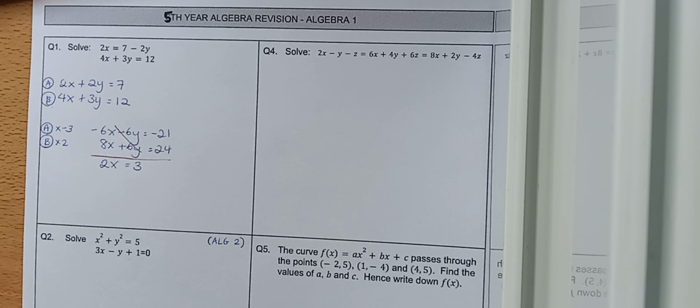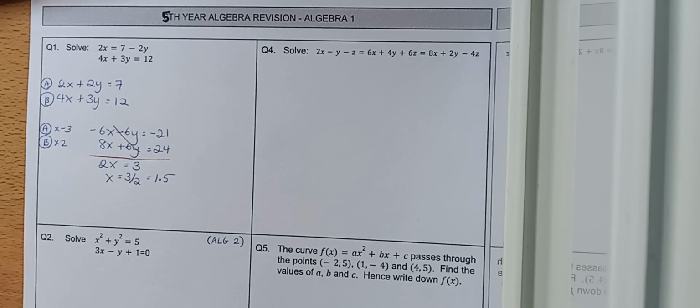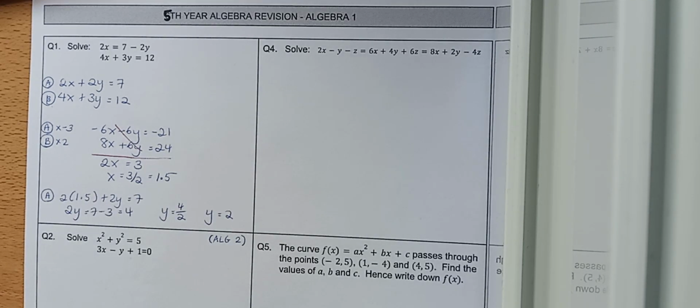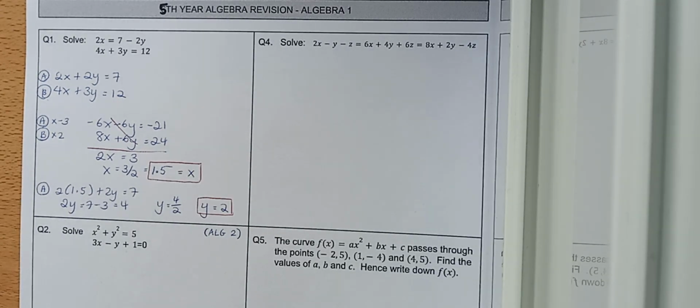So I've got 2x equals 3 and x equals 3 over 2, or 1.5 if you like, and then I'll just sub back in to get y. So x equals 1.5 and y equals 2.